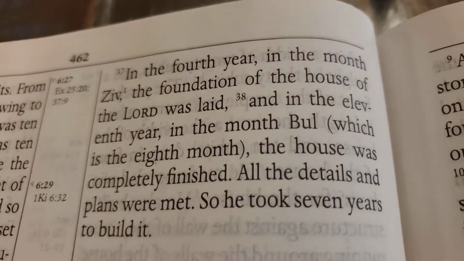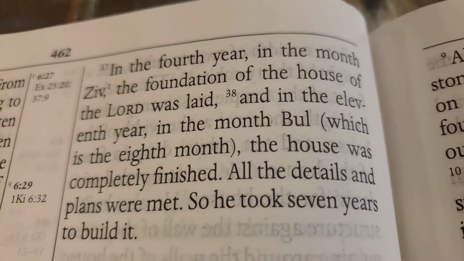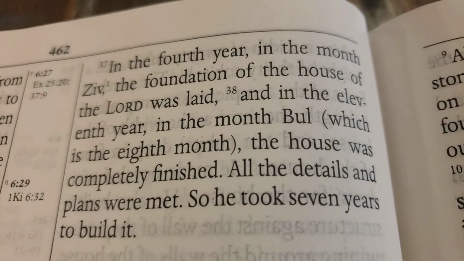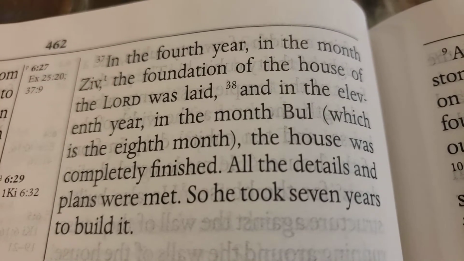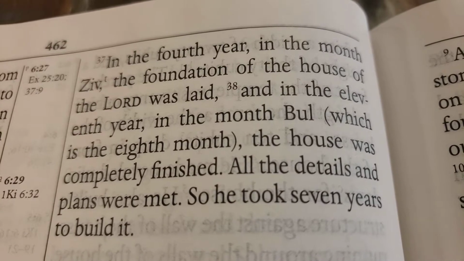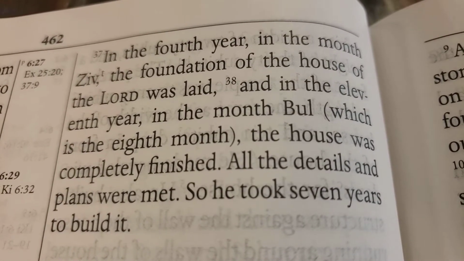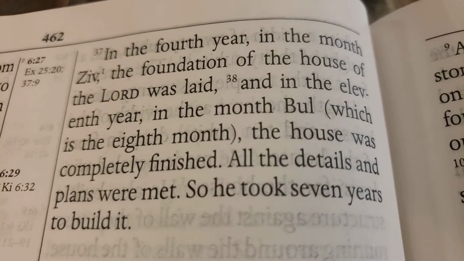In the 4th year, in the month Hazim, the foundation of the house of the Lord was laid. And in the 11th year, in the month Bul, which is the 8th month, the house was completely finished. All the details and plans were met. So he took 7 years to build it.